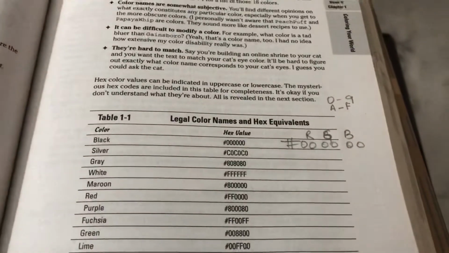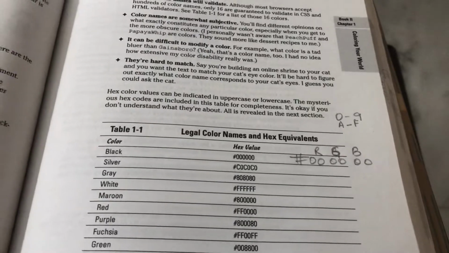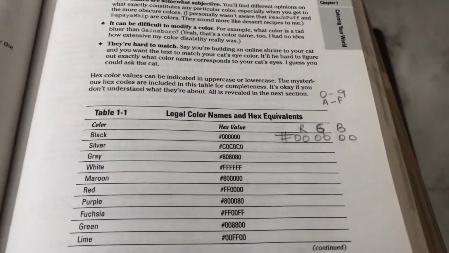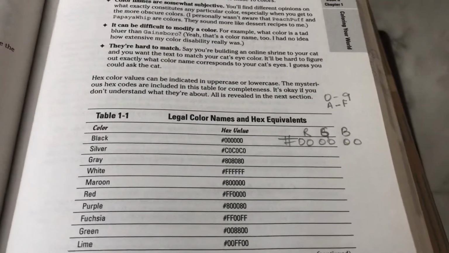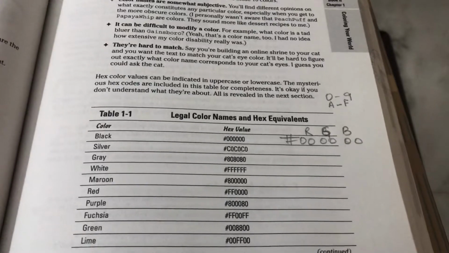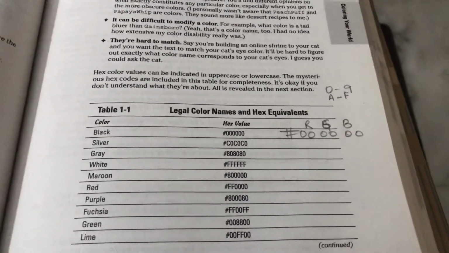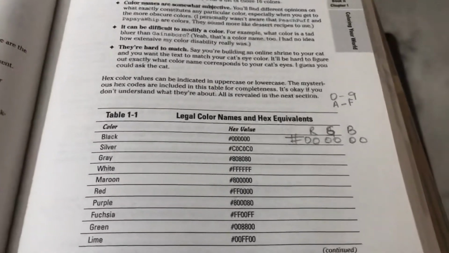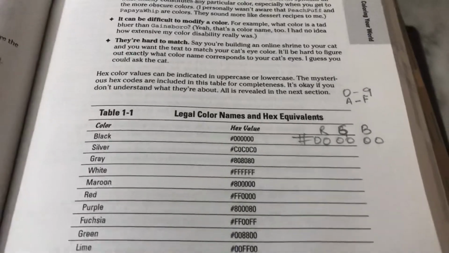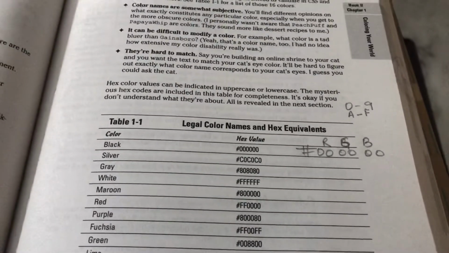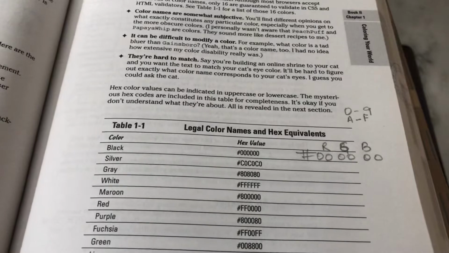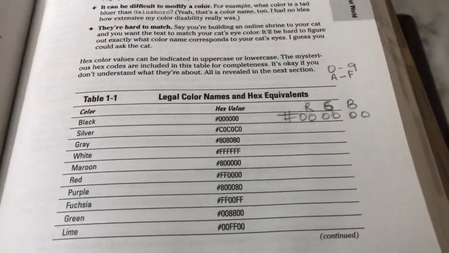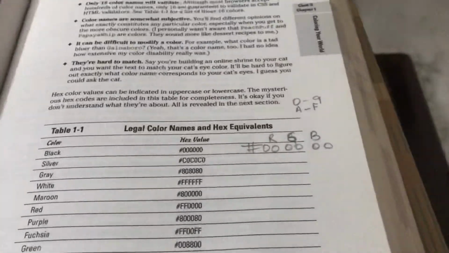0 to 9 we clearly know, 0 being the lowest, 9 being the highest. Then A is equivalent to 10, B to 11, C to 12, D to 13, E to 14 and F to 15. So if I want to denote the maximum of red, my code is going to be FF, the maximum possible value I can give to the red color. If I want just a tinge of red, I can maybe keep the values at 22 or 33. That is just going to give me a much lower value. So the lower the digit value, the lower the number.